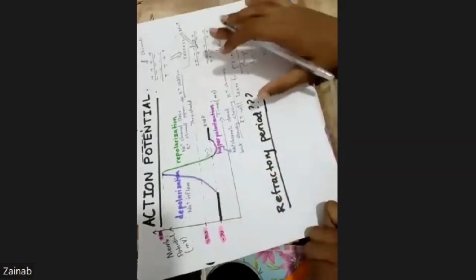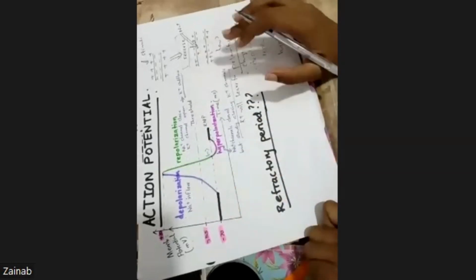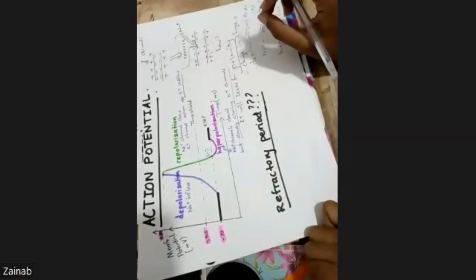I hope you have a clear idea about this. If you have any doubts, can you unmute yourself and ask me, because it's a little bit confusing for you guys, and you'll definitely get an MCQ in this area.